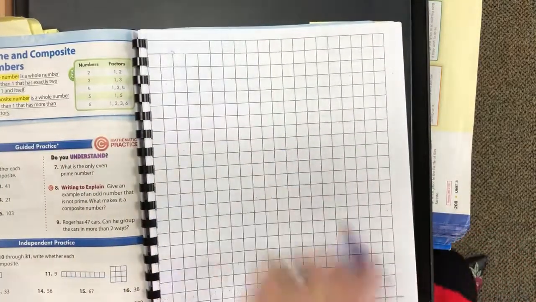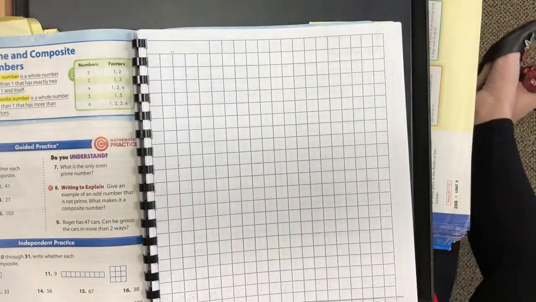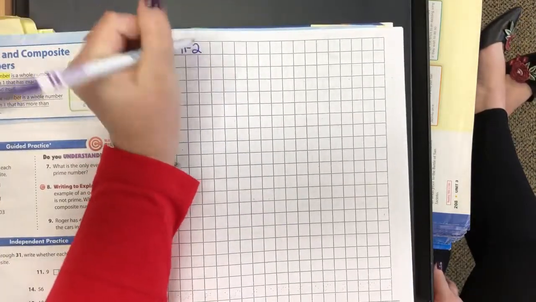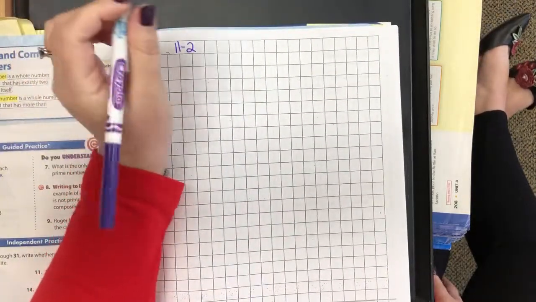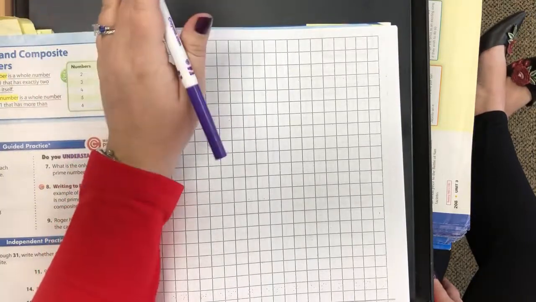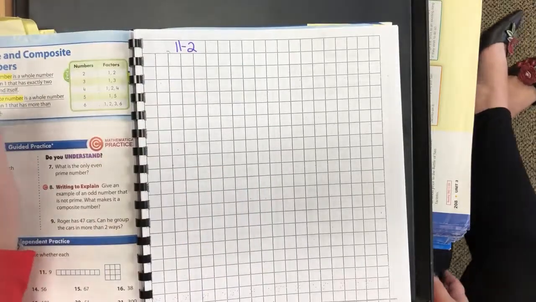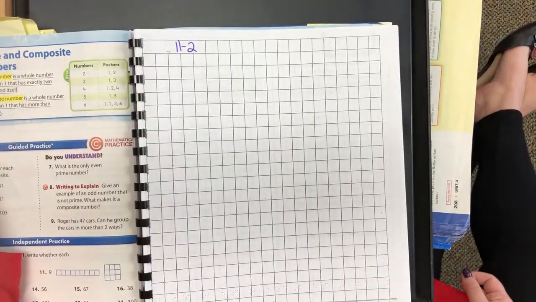All right, so this lesson, we're kind of prepping ourselves to be ready to deal with fractions. Before, we were talking about factors. Today we're talking about prime and composite numbers.